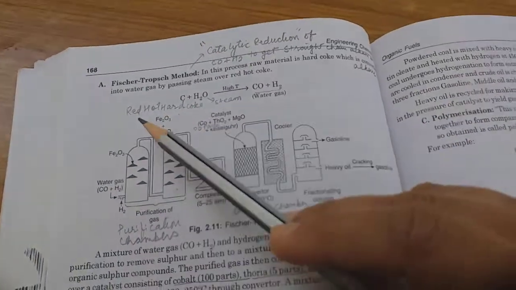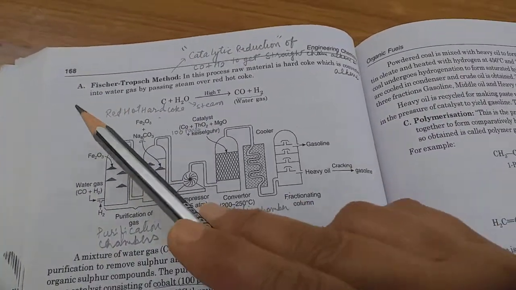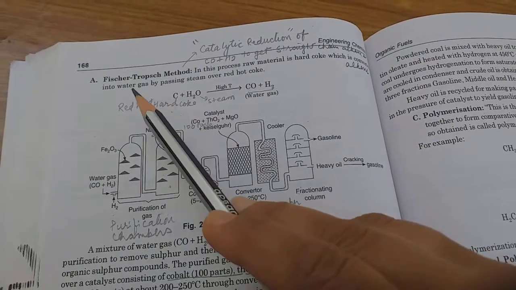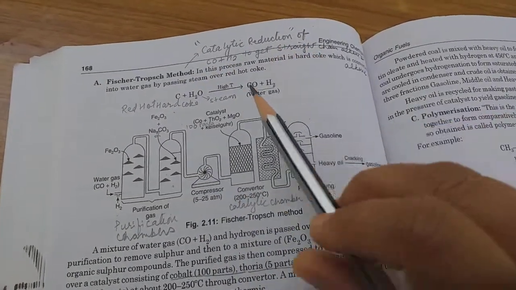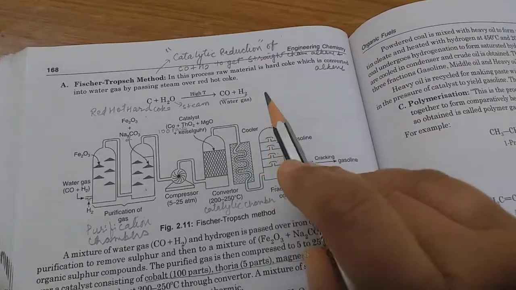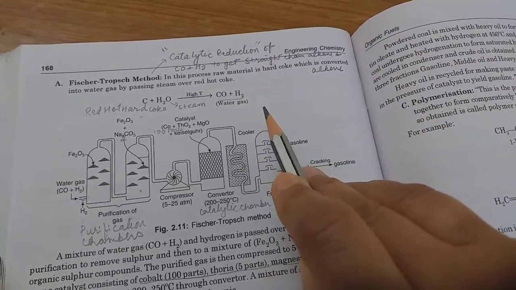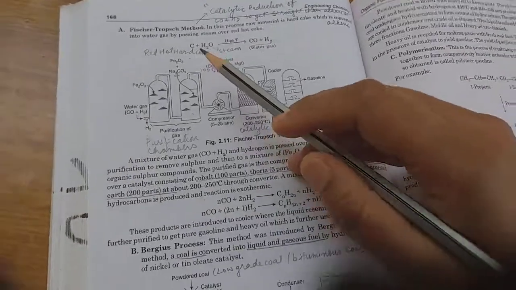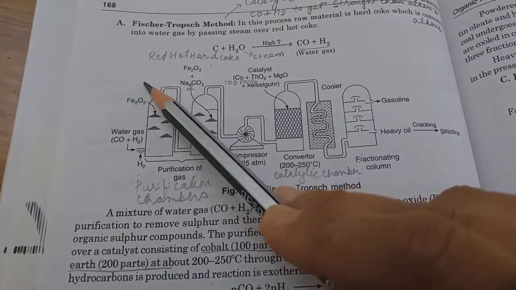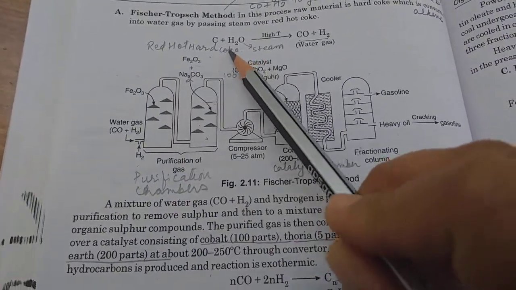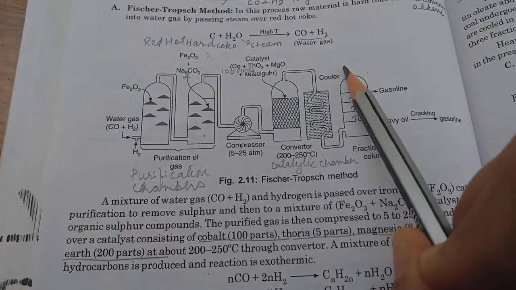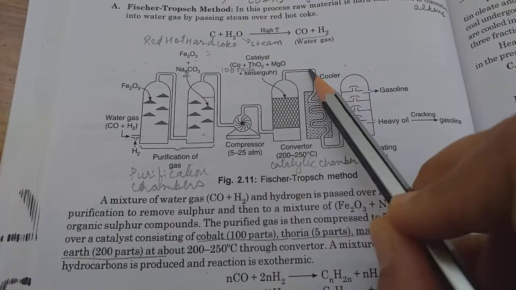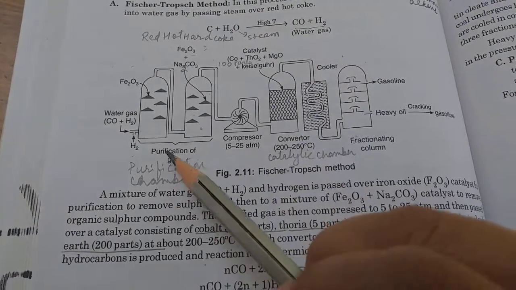First we are going to complete the Fischer-Tropsch method. The Fischer-Tropsch method is also called catalytic reduction of water gas to get straight chain alkanes and alkenes. What will we do? When steam is passed over red hot hard coke, water gas is prepared at high temperature.